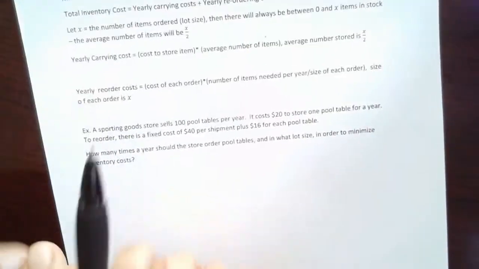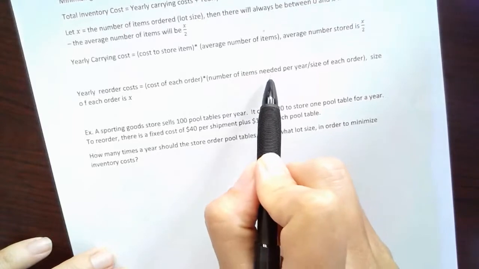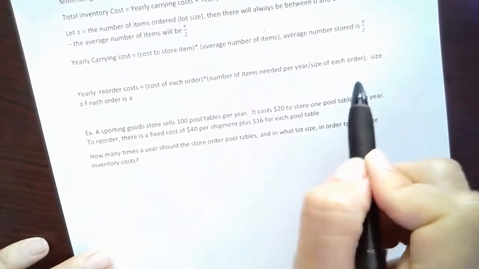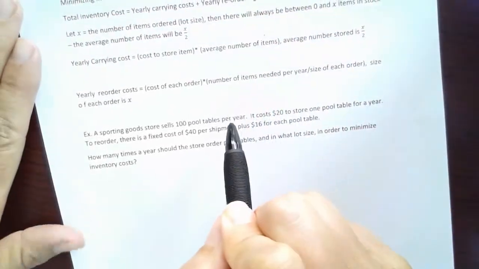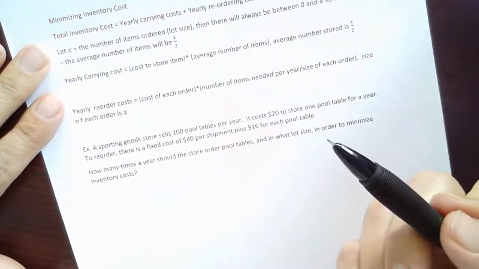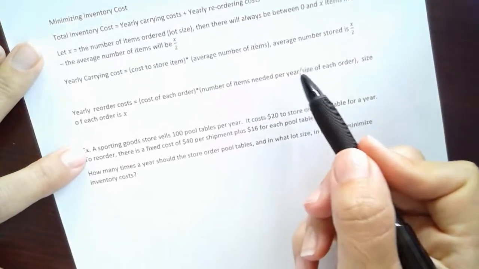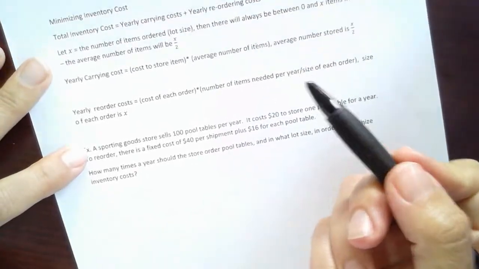Now as far as reordering goes, the cost of every order times the number of items needed per year divided by the size of each order. Okay, so in other words, if you want 200 items and you purchase 20 at a time, then the number of items per order would be 200 divided by 20.